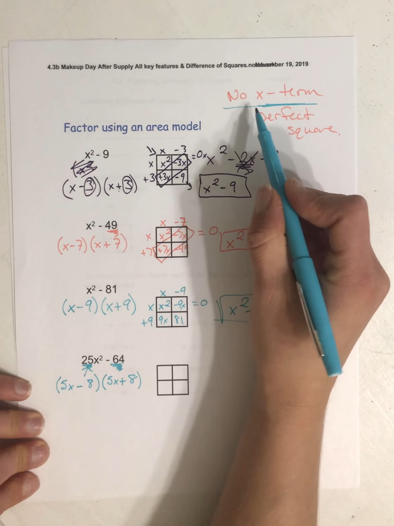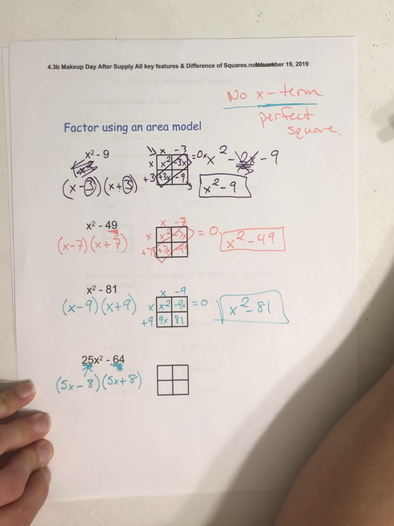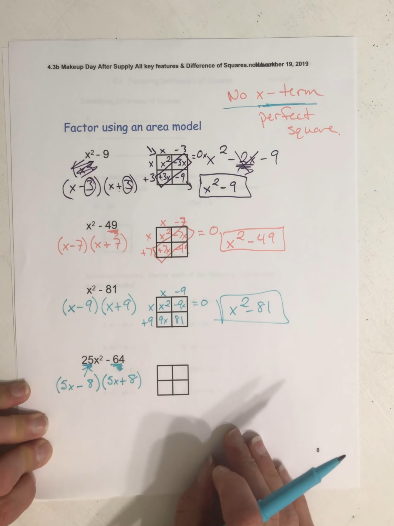Okay, so again, perfect squares have no x terms, and one always has to be positive and one always has to be negative.